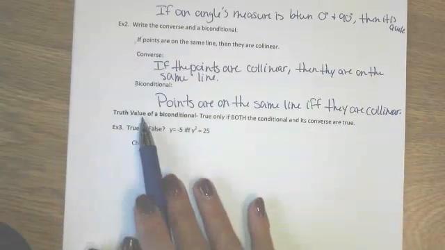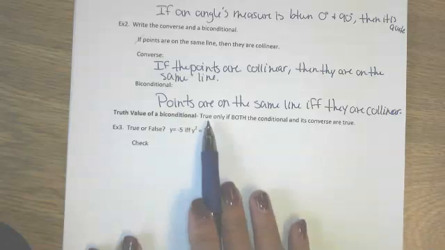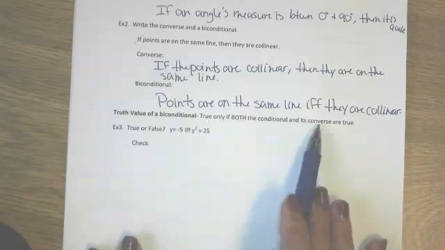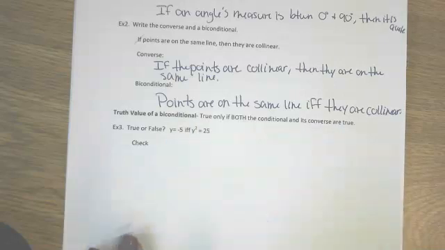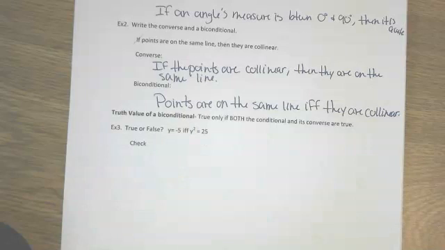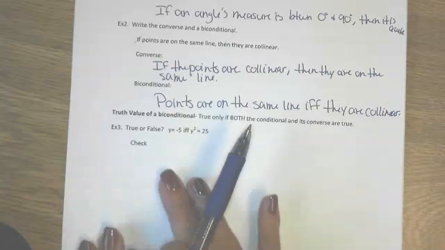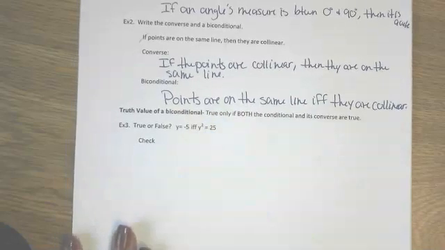Now the truth value of a biconditional. So we're going to decide if a biconditional is true or false. It's true only if both the conditional and its converse are true. People tend to get lazy. They'll check it the one way and call it good. You got to flip it and check it again. So I'm going to make you do the long work here, but in the homework you won't have to write it all out. So check.